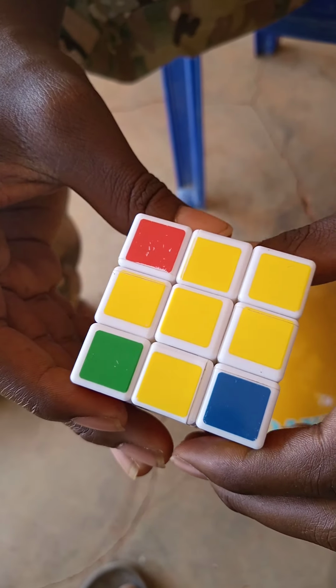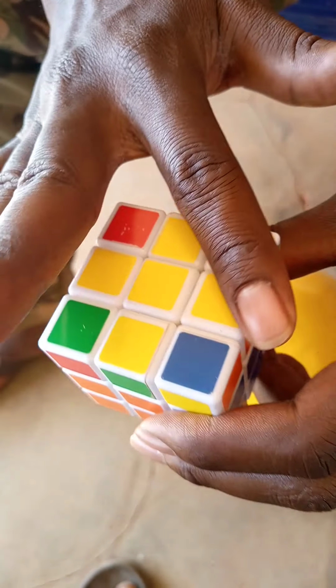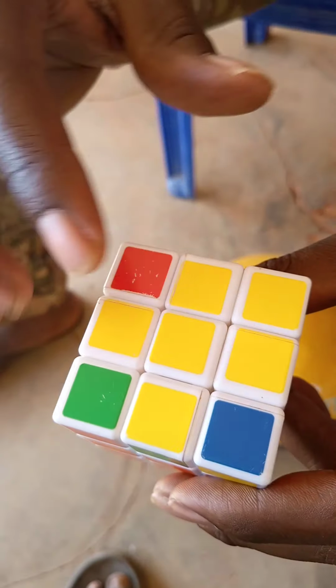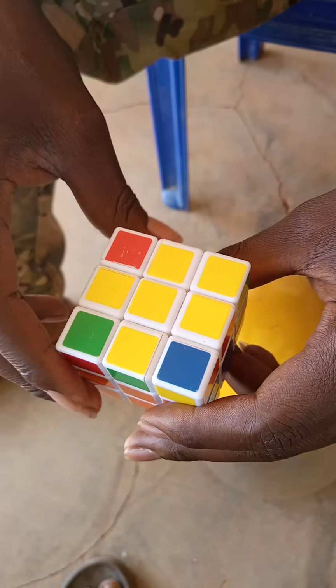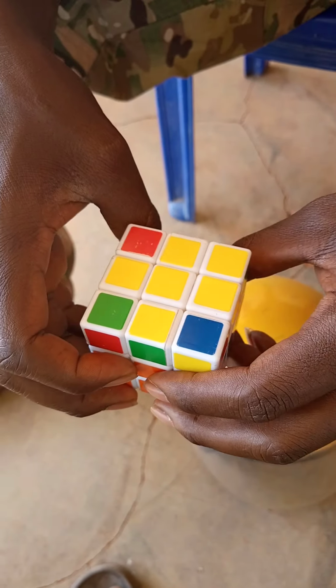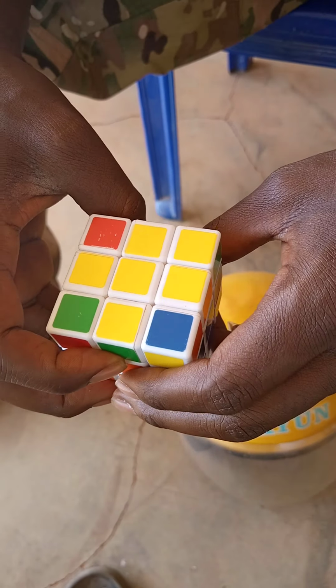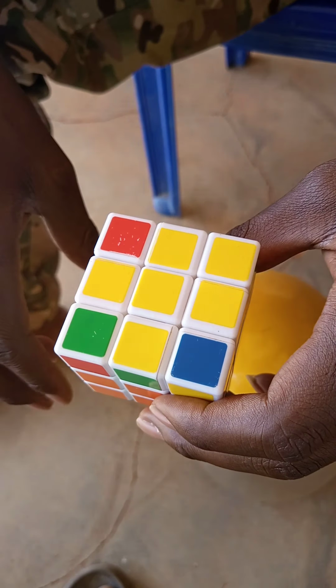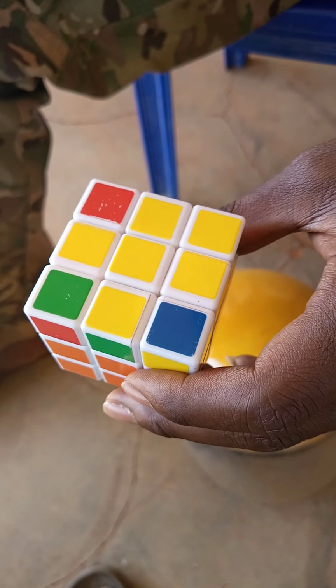Then we go to the next step of now making all of the yellow face, this one, to be yellow. Down the 5th step, I'm going to use a formula of moving 3 times.